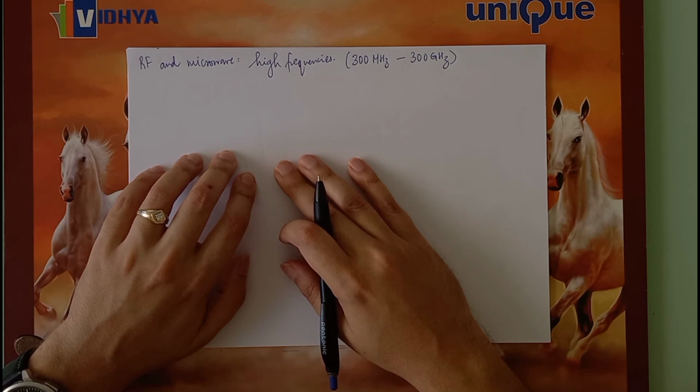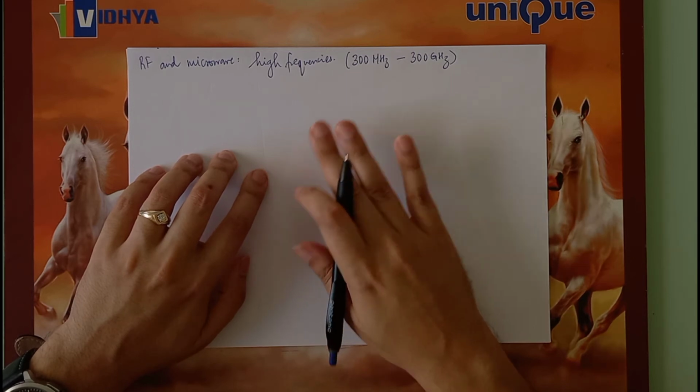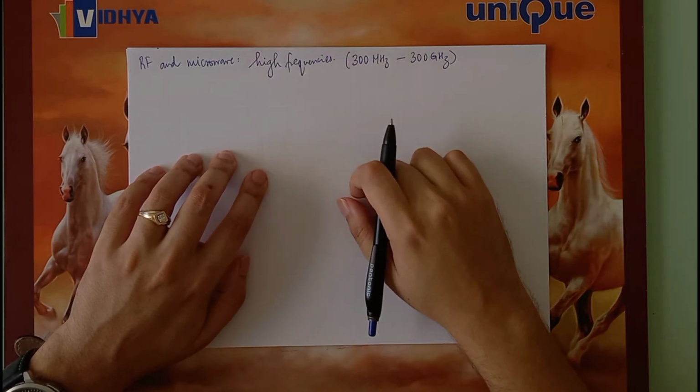Well, theoretically, yes. So the first thing that we're going to see is how these high frequencies pose a rather different set of challenges as compared to low frequencies.